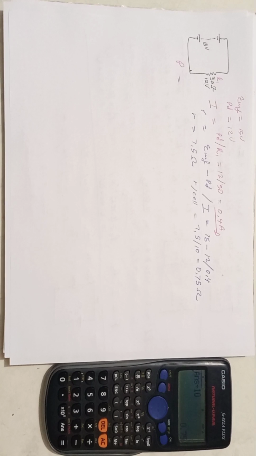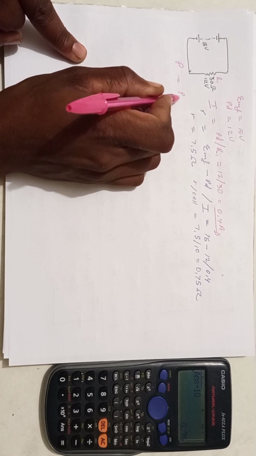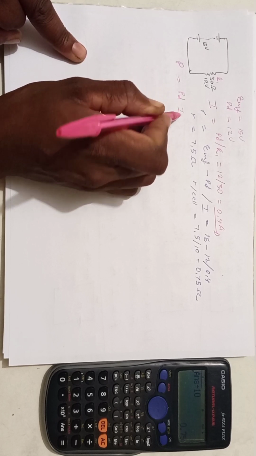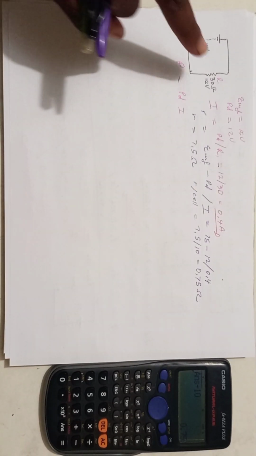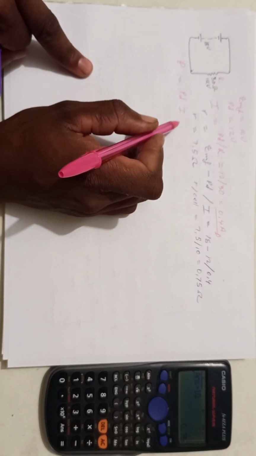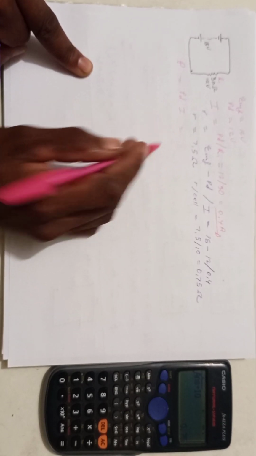Which formula are we going to use to calculate power? Our power can be calculated by PD over I. Why? Because they said we must calculate the power in the external circuit. So that is our external circuit. Let's substitute PD.